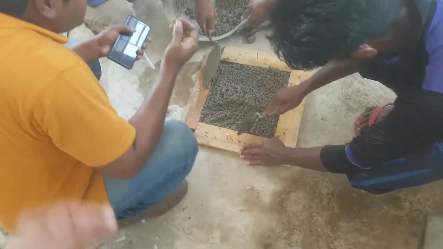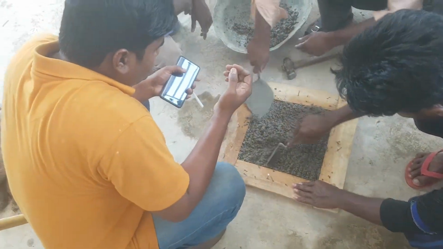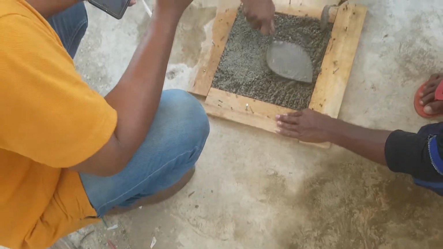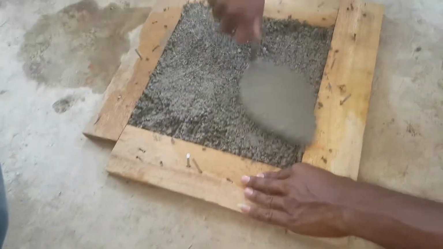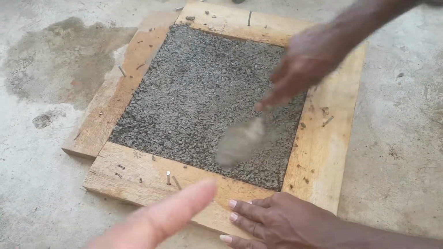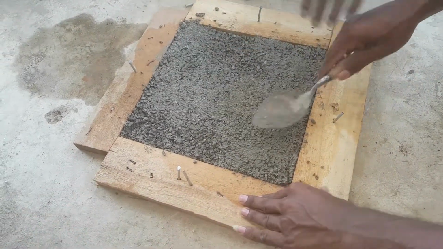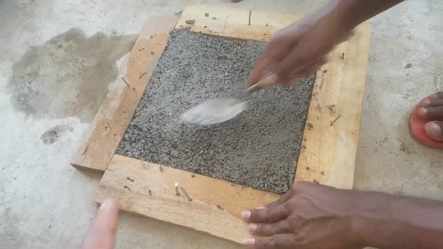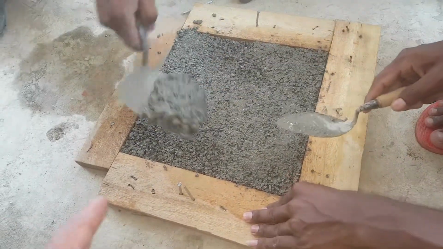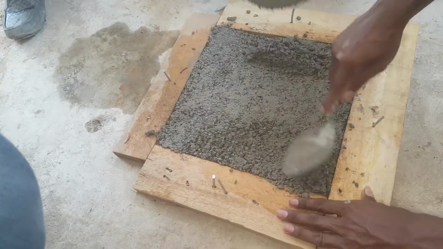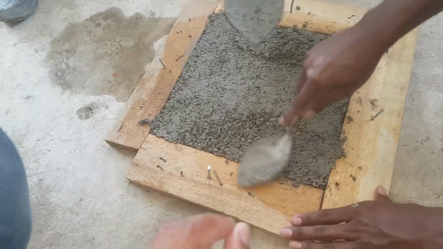And okay, we have already finished our mixing. After mixing, we have already started our sampling. In a previous video I already said our sampling size is 300 mm by 300 mm and the depth is 25 mm, and we have already started here. After this, we will try our best for a good finishing in the top portion.